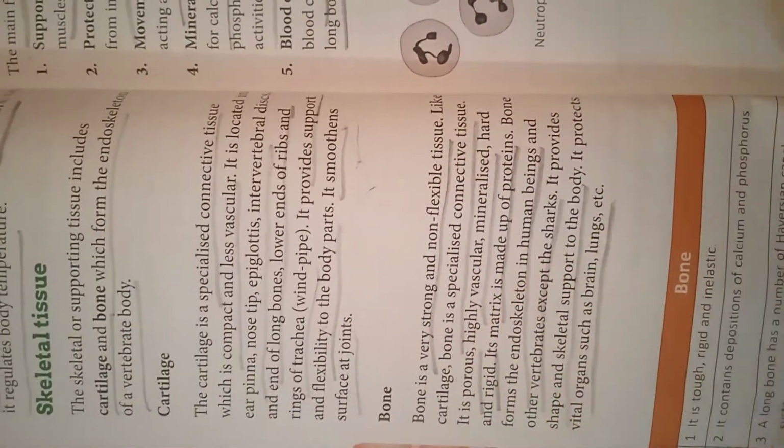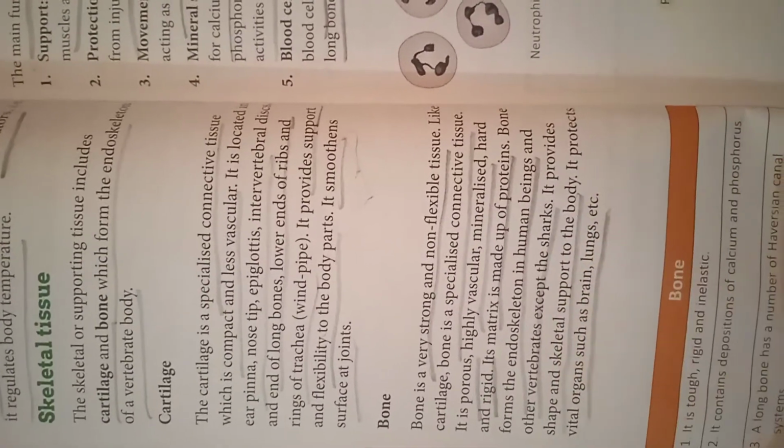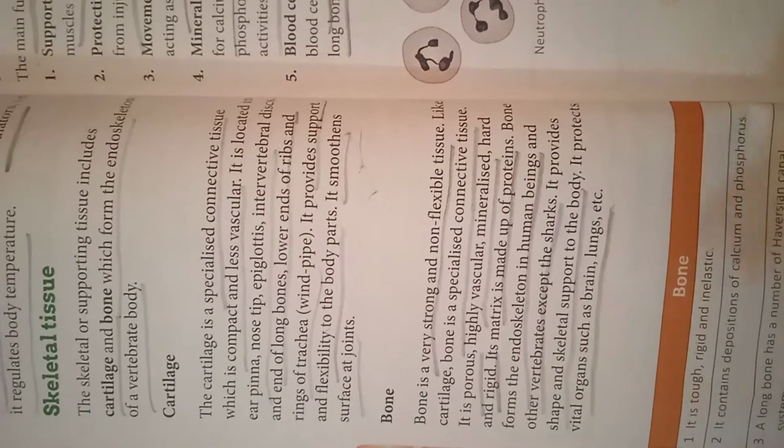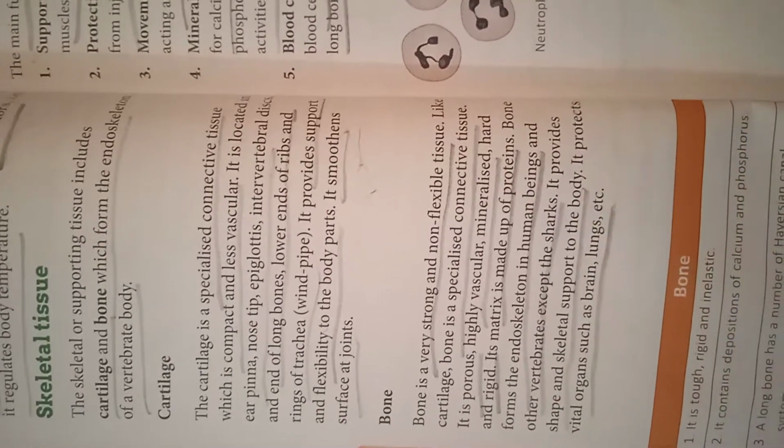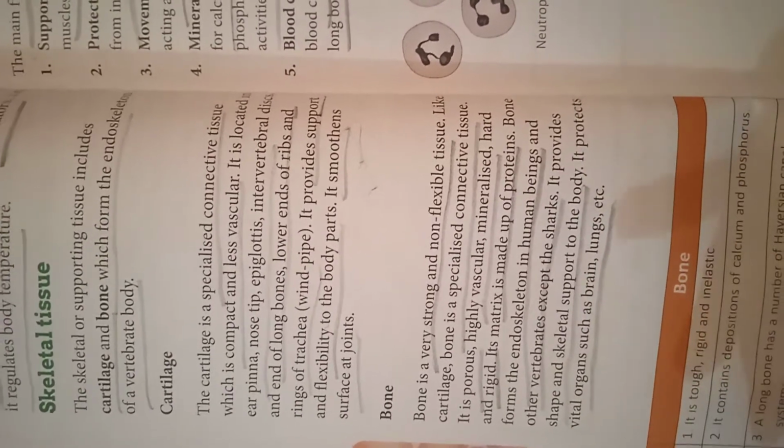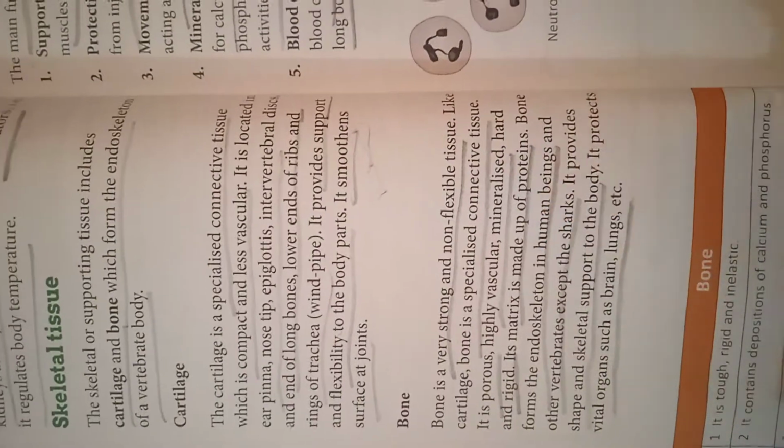Now bones are very strong and non-flexible. Like cartilage, bone is also a specialized connective tissue. It is very hard, porous and vascular, and mineralized. It means it is storing lots of minerals. Its matrix is made up of proteins.